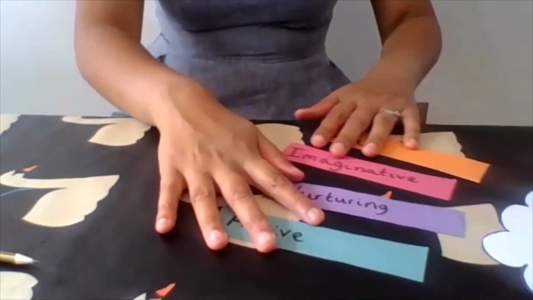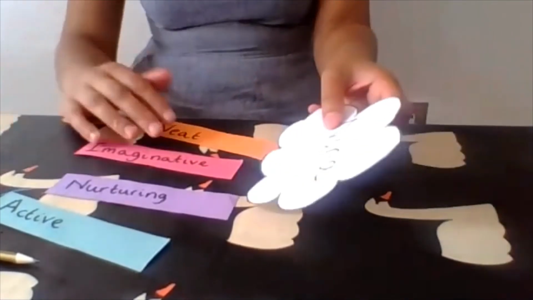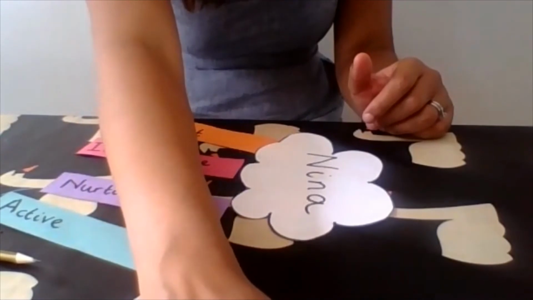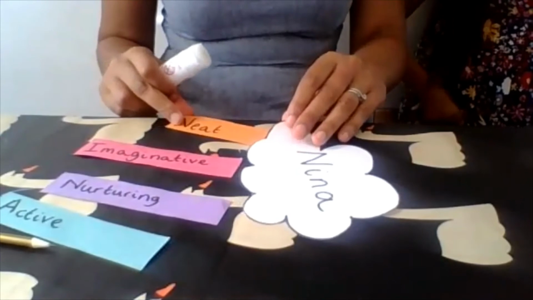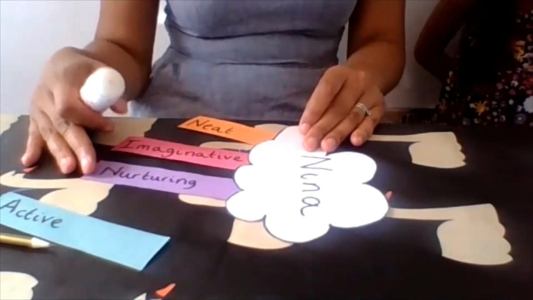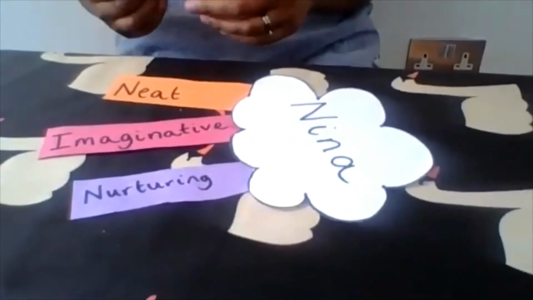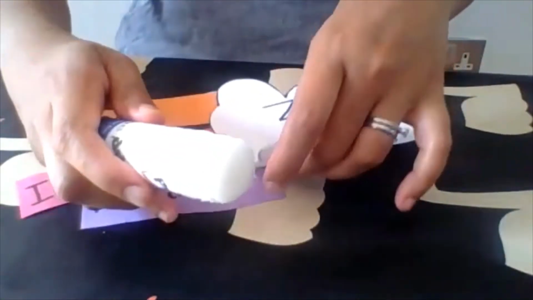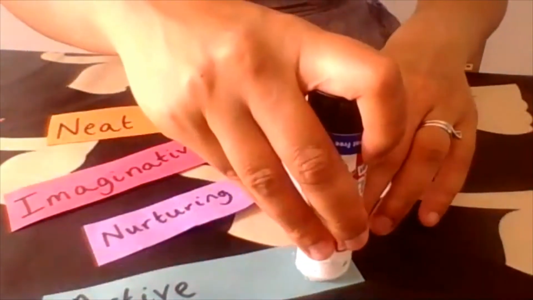you are going to stick that on your cloud. And if you have glue, you can use glue, but if you don't have glue, you can use some sticky tape, and I'm going to show you how to do it. So I've got my glue stick. I'm now going to stick my cloud down onto my adjectives, my describing words, and then you can see what it looks like. So as you can see, I'm still sticking my words onto my cloud. There we go. And the last one is active. It begins with A.